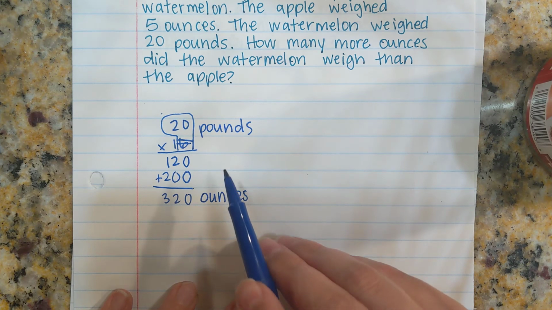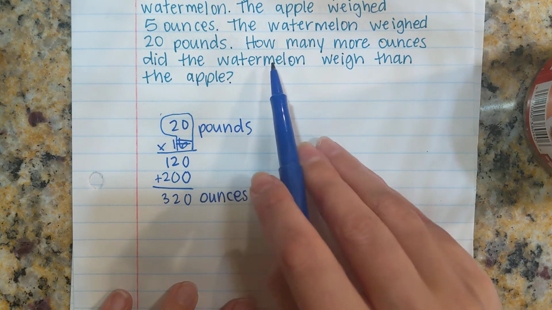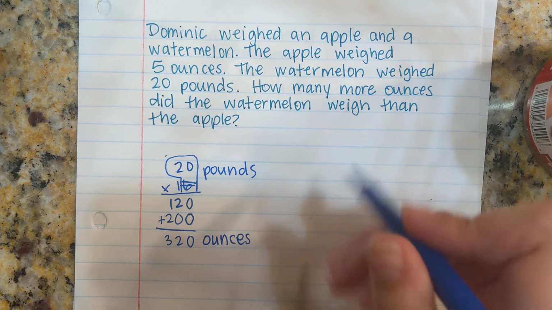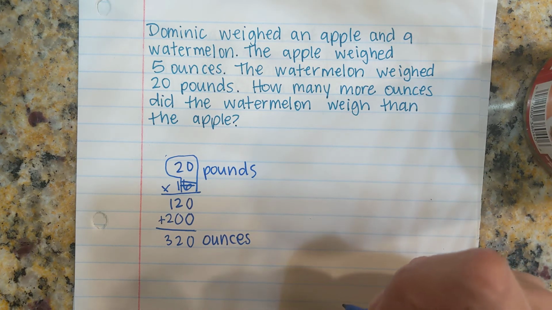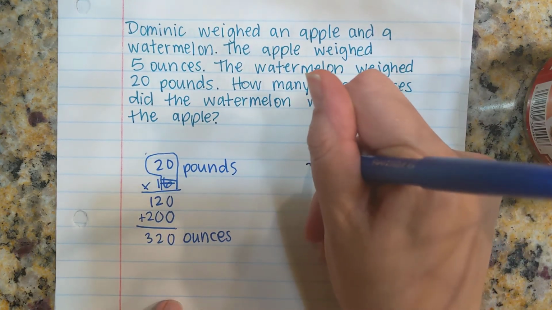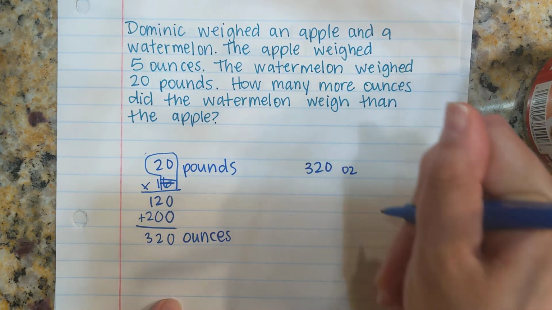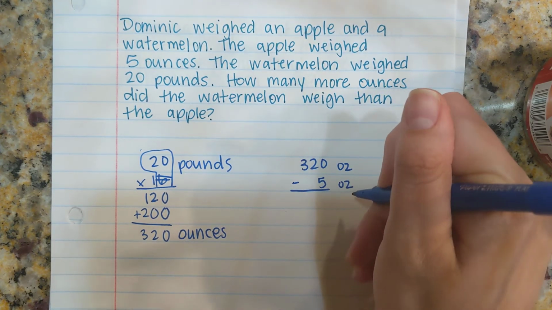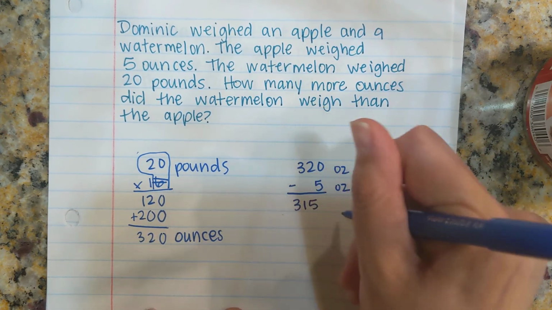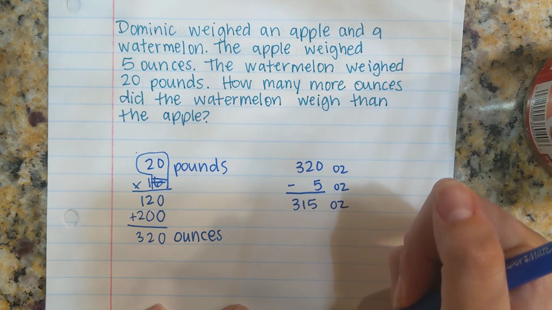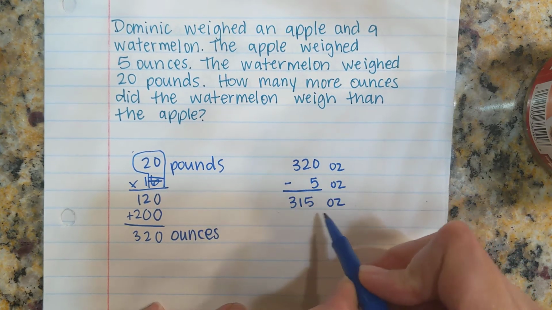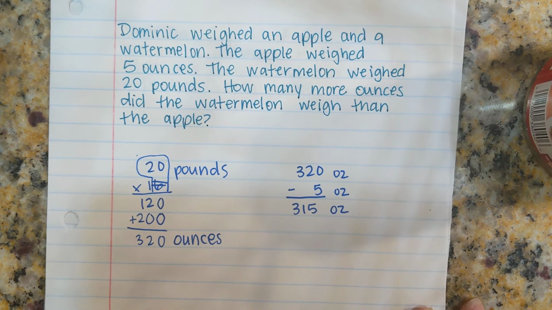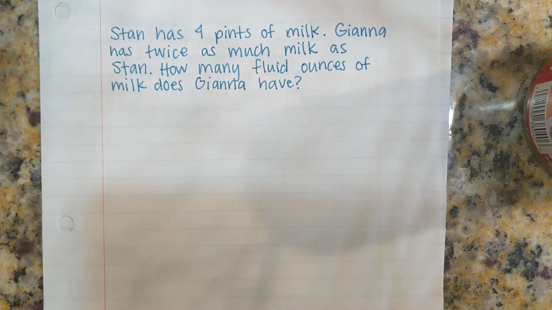What was the original question? How many more ounces did the watermelon weigh than the apple? Sounds to me like they're trying to get us to find the difference, so I think we're going to have to subtract. Do you agree? Yeah? So 320 ounces for the watermelon minus 5 ounces for the apple is 315 ounces. And it's not 315 watermelon, and it's not 315 apples. It's 315 ounces. That is the weight difference. Okay, next one. Got 2 more problems.